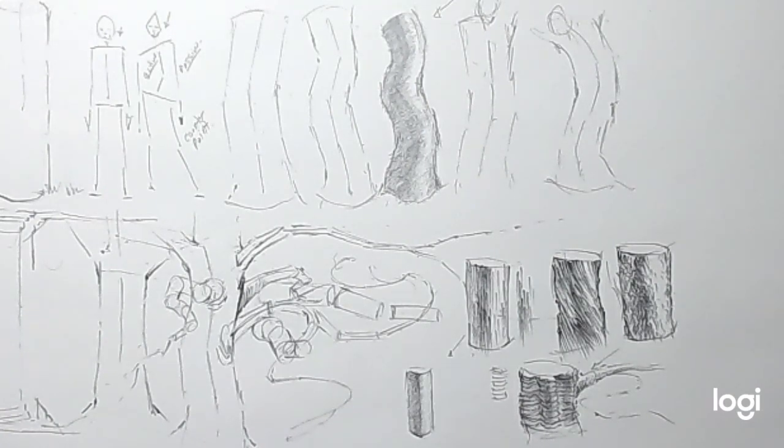And I kind of think that's everything I know about tree trunks right now.